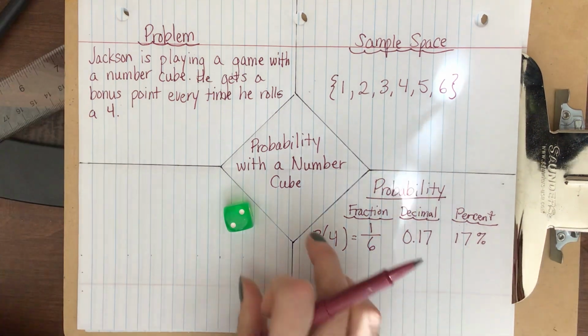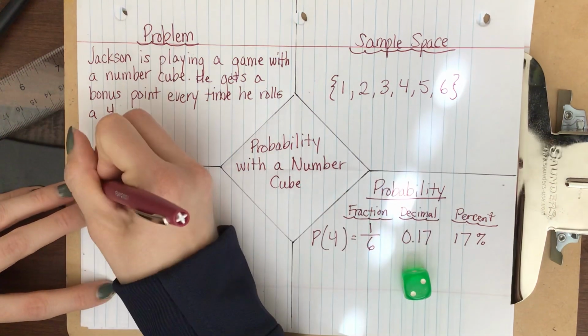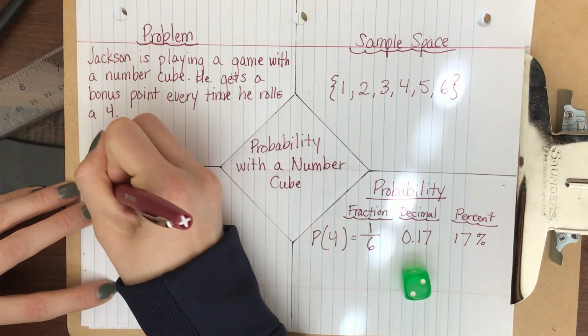Okay. Now, another way of representing probability is using a probability model. So I'm going to show you what that looks like.